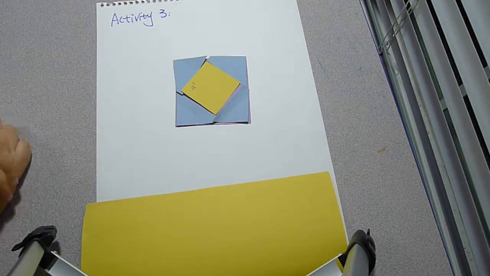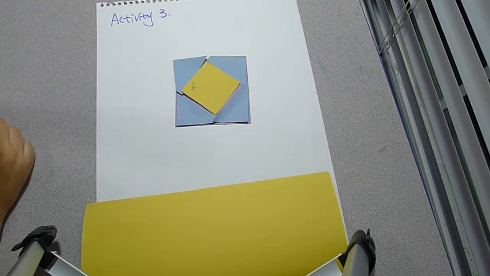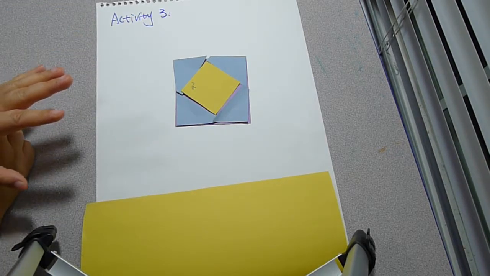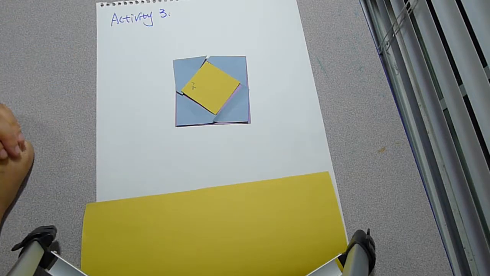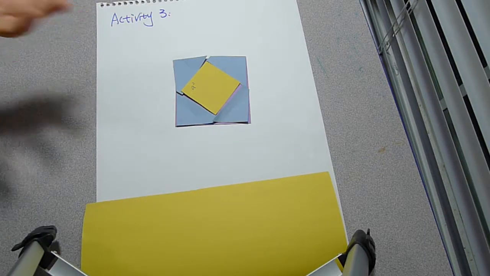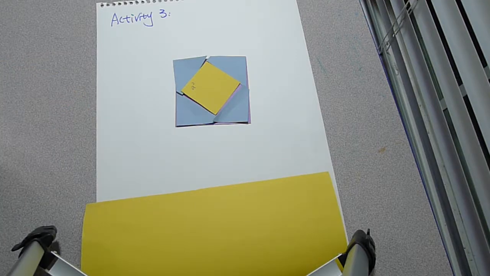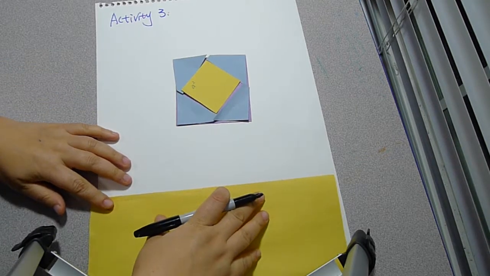And then the third question would be, can you come up with an equation to represent your discovery? So I will remind students, remember, you figured out the areas of the 3 squares. The smallest one is a square.